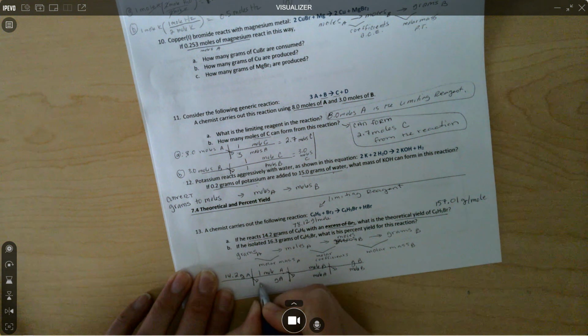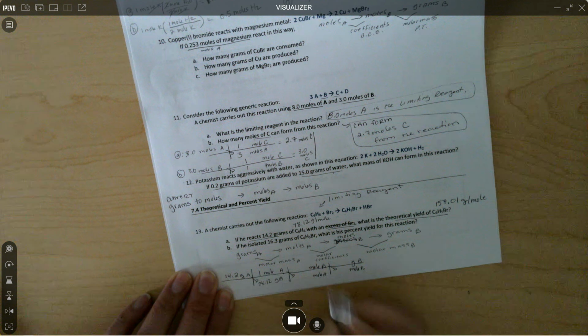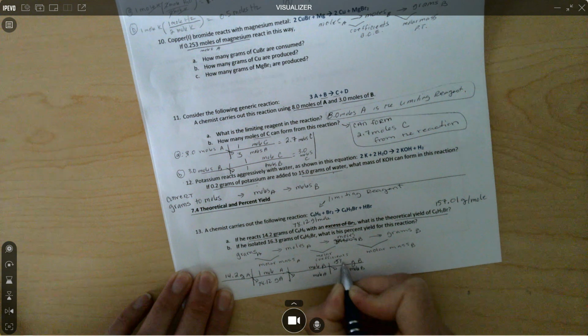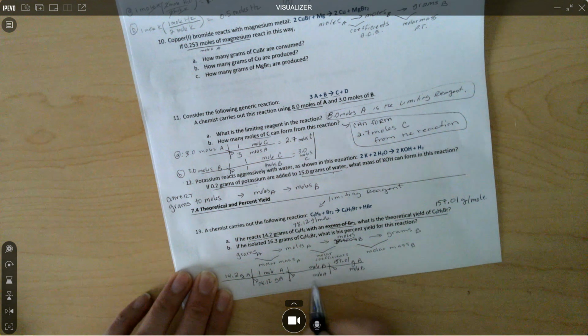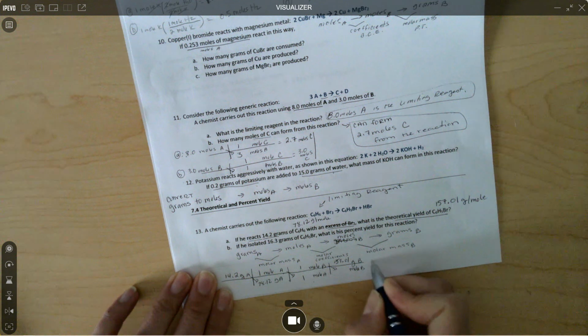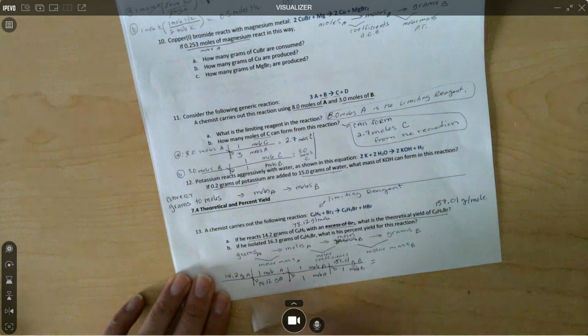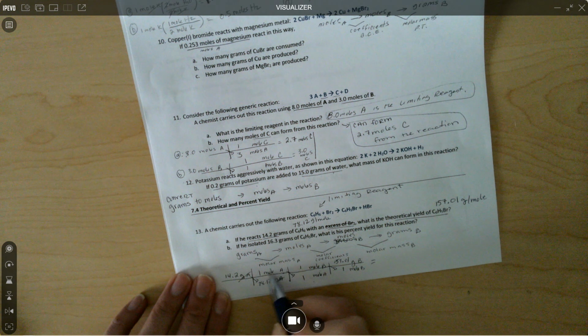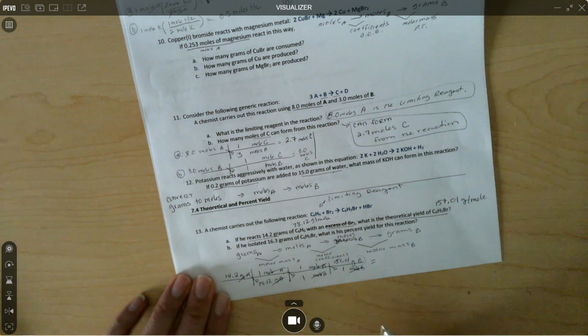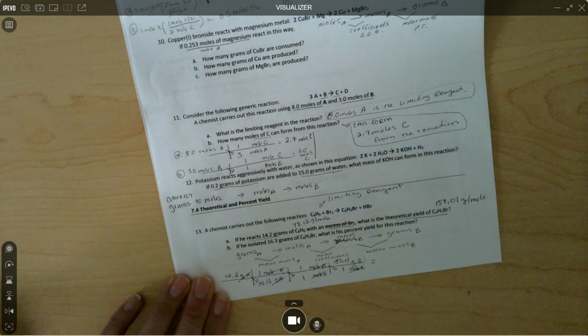So this one is 78.12. And this number for B is 157.01. The mole to mole ratio, they're all 1-to-1. So I'm just going to write 1-to-1. I'm going to solve this problem. The units are going to cancel out. Mole B. I'm left with grams of B. That's what I want.